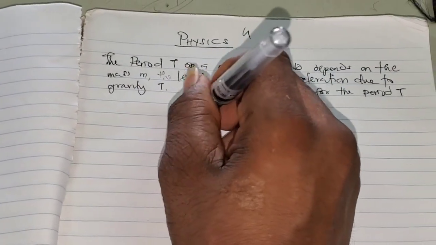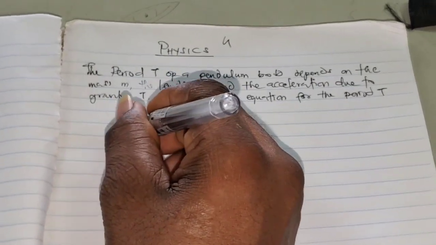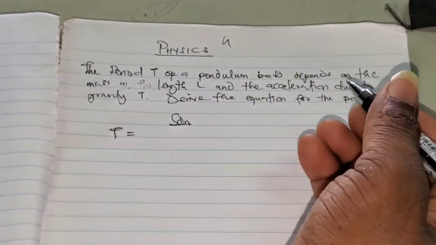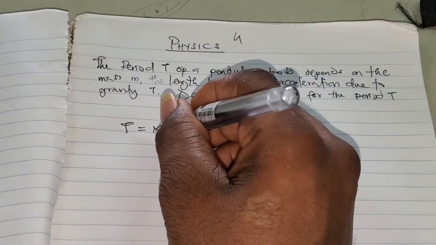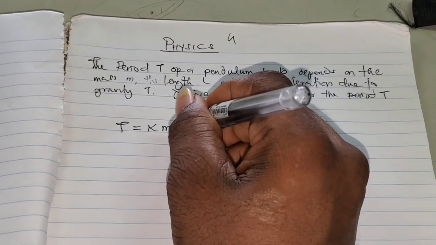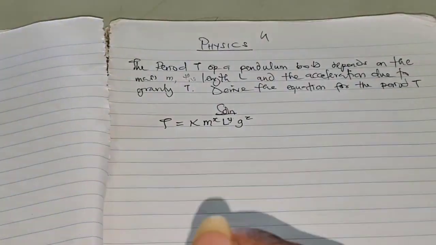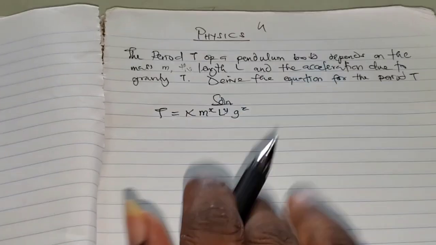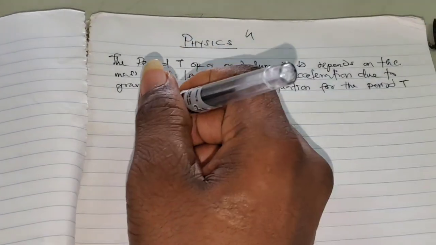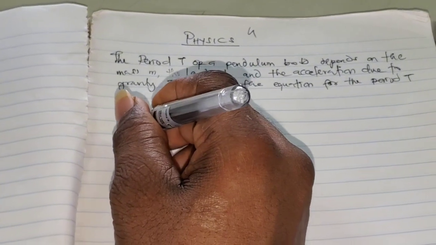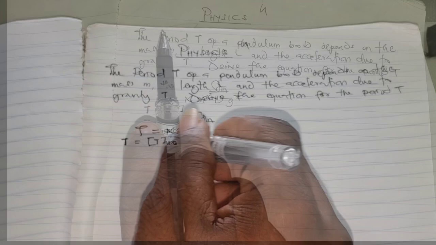So let's say, okay, solution. We have T equals to, it depends on, so we don't know the constant value, so we're going to write m raised to power x, l raised to power y, g raised to power z. The next thing we are going to do is to find the dimension of period. The dimension for period is T.